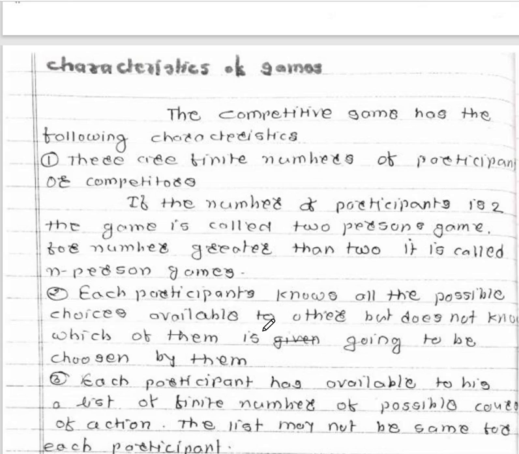There may be 2, 3, 4, 5, 6 and so many finite competitors in a game. If the number of participants is 2, the game is called a two-person game. For a number greater than 2, it is called an n-person game.